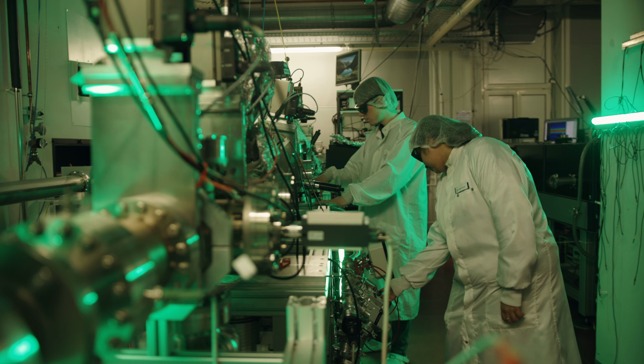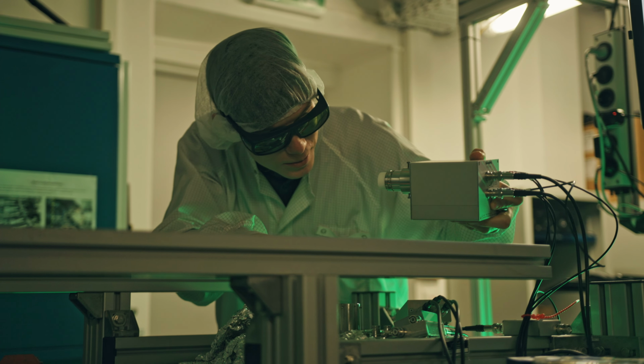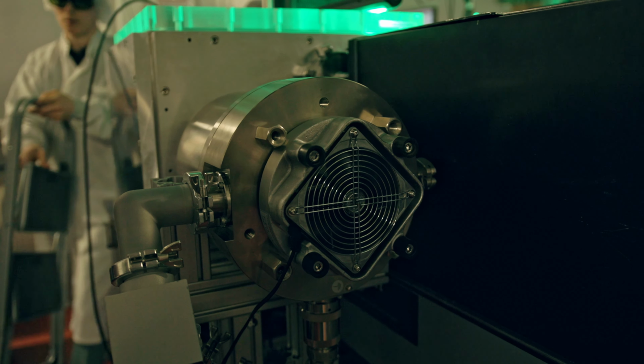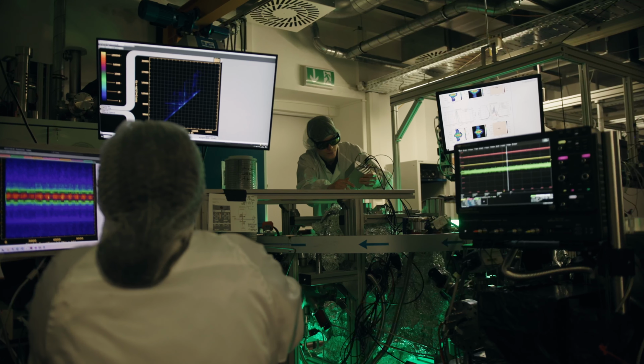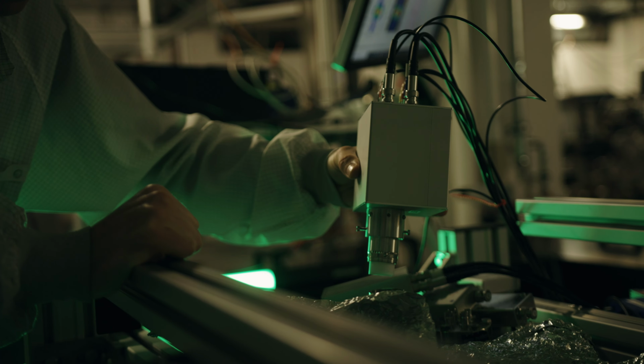Welcome to our coincidence lab. The overarching goal of the experiments in this lab is to observe laser-driven reaction dynamics on the level of individual particles. This is accomplished by combining a high-power fiber laser with either of two experiments. The first one is the reaction microscope.